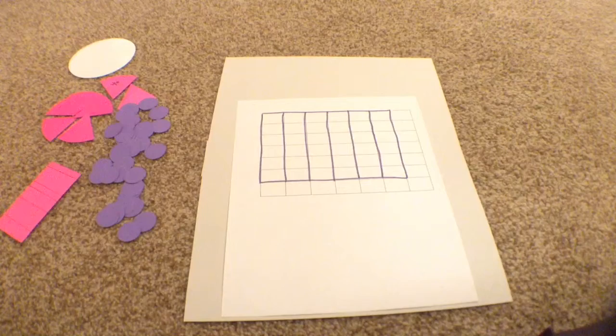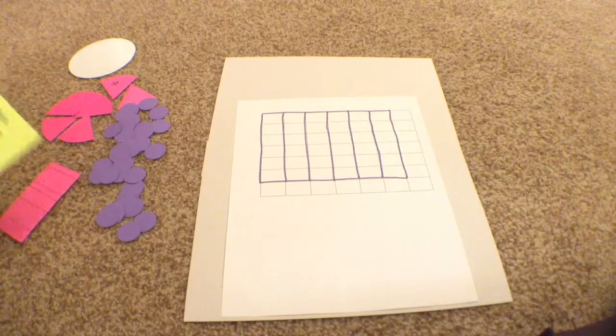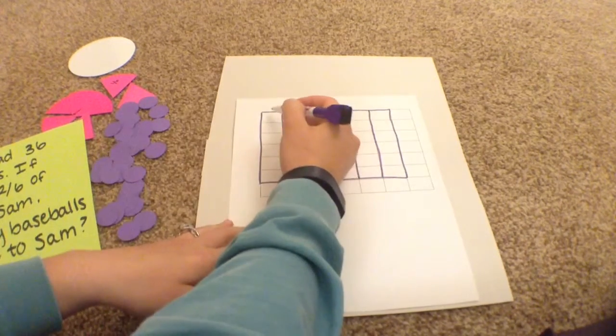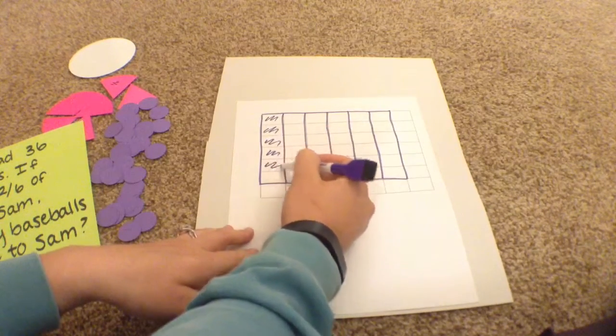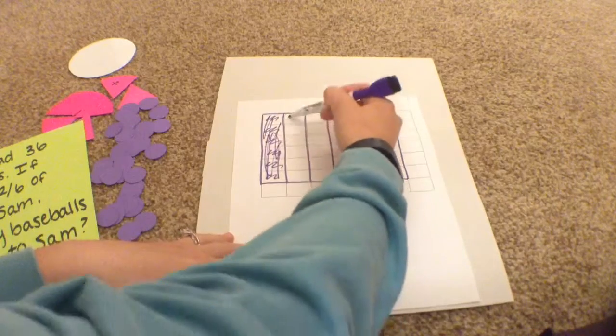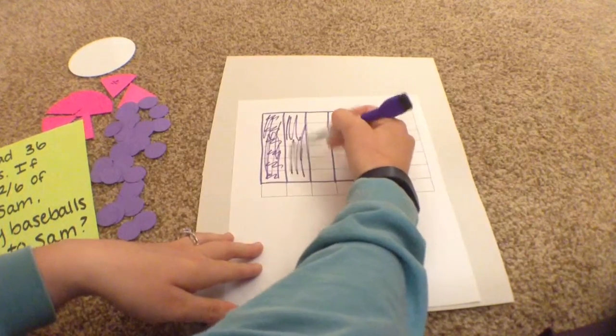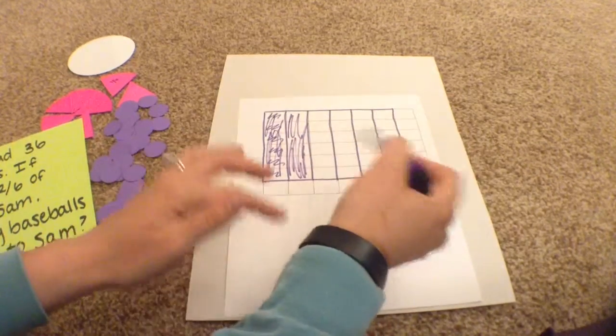Now I'm going to shade in 2/6 of those groups. So here is one column like this, and another column like this. So we have shaded in 2/6 of our 6.